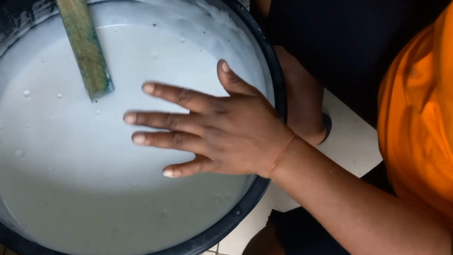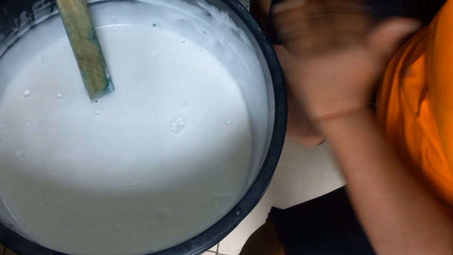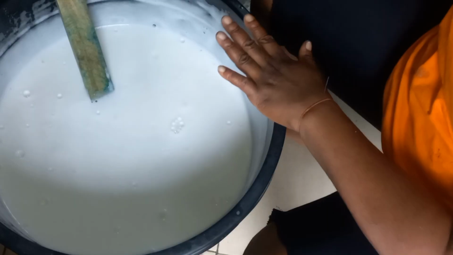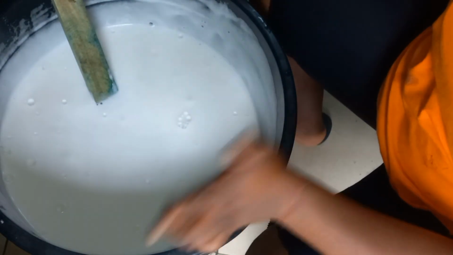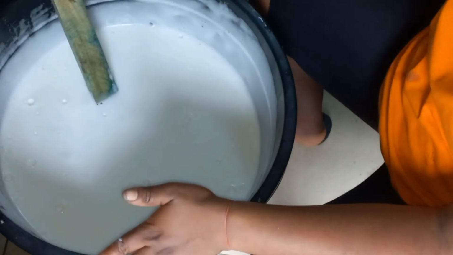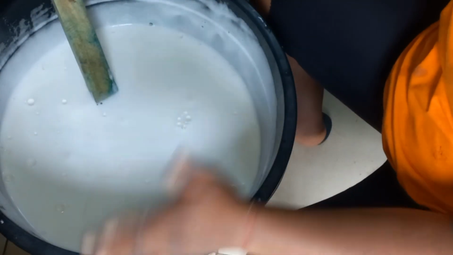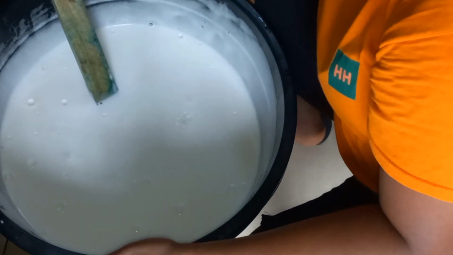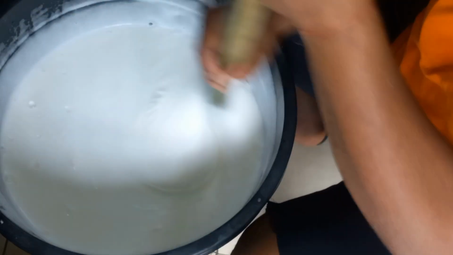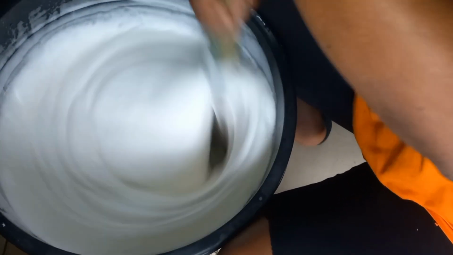So now I'm going to mix this soap thoroughly to ensure that all the chemicals combine together, and then I'm going to cover it with a cloth, not nylon, not the cover of this container, with a fabric, to enable the soap cure better and settle down better.